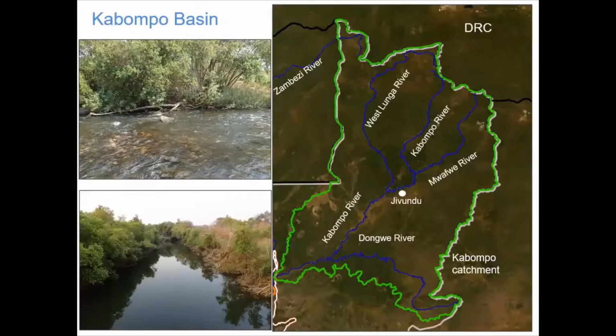Moving into our focus area. The Kabompo catchment has an area of approximately 72,000 square kilometers, and the river runs for 1,000 river kilometers from its source on the watershed between the Democratic Republic of Congo and Zambia, all the way down to where it joins with the Upper Zambezi. There are several large tributaries in the Kabompo catchment, and over here we can see some examples of habitats and areas in the upper part of the catchment.